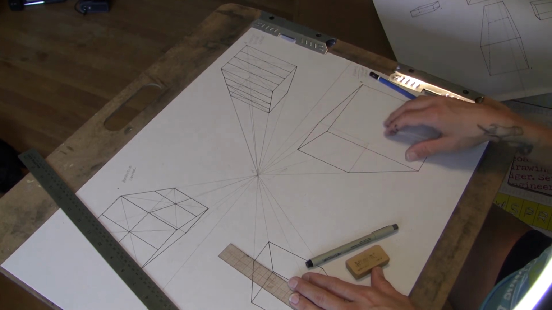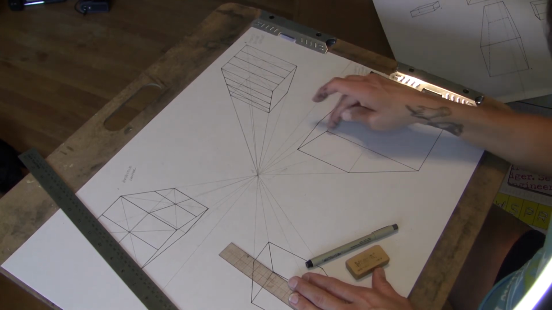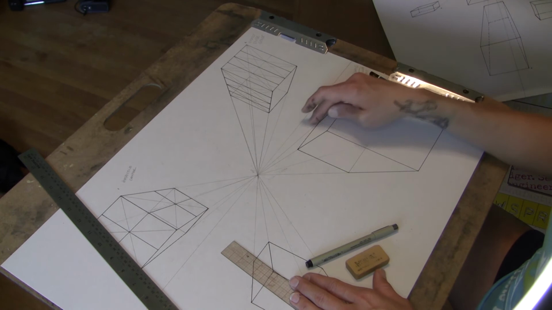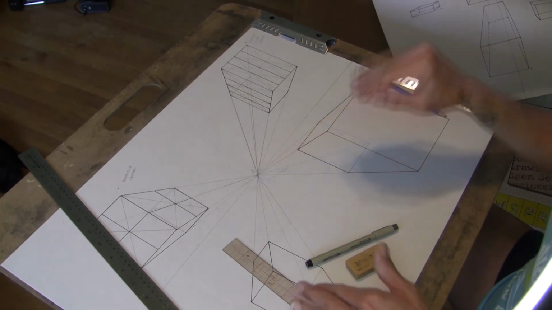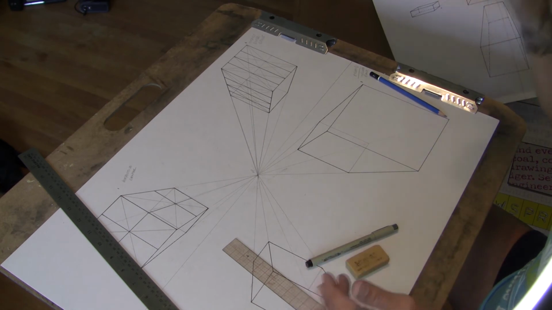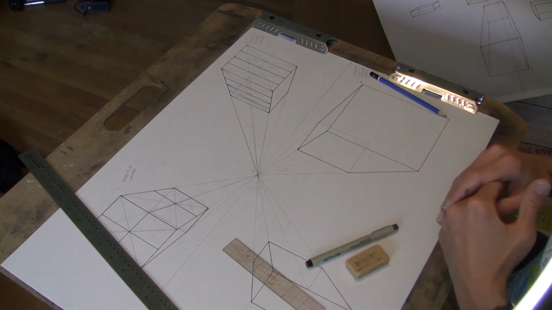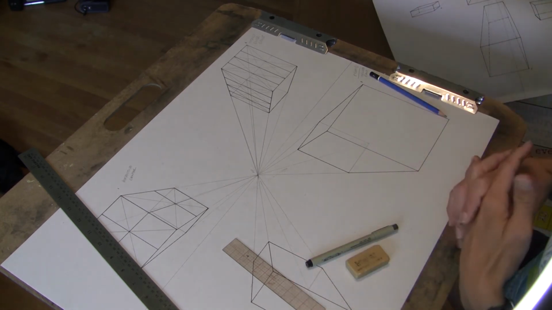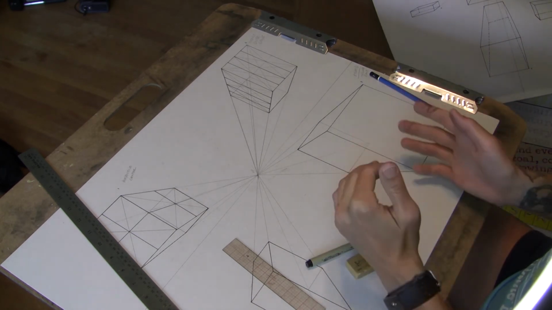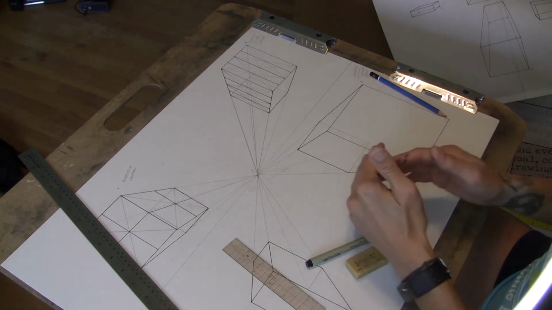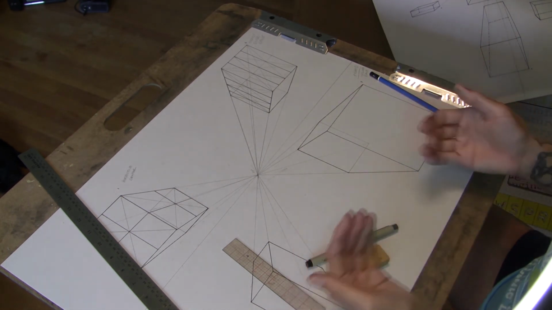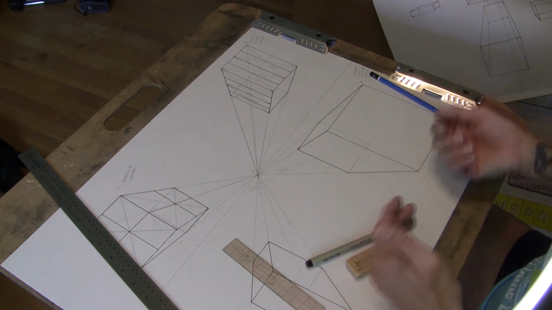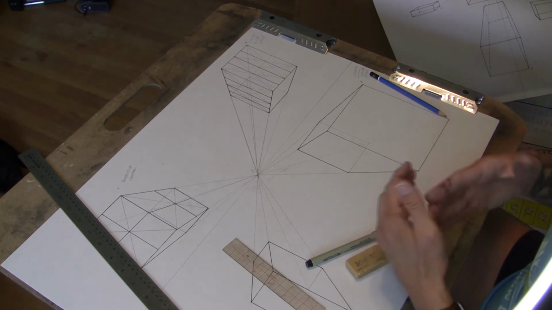But on the structure here, the baselines all go towards a common point. But what happens if we have stairs or a ramp, a pitched roof, whatever, something that could be at an angle that does not have to do with recession? That would be called an inclined plane, and it has its own vanishing point.